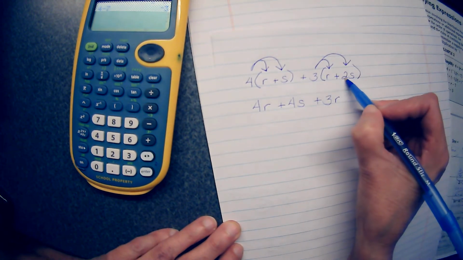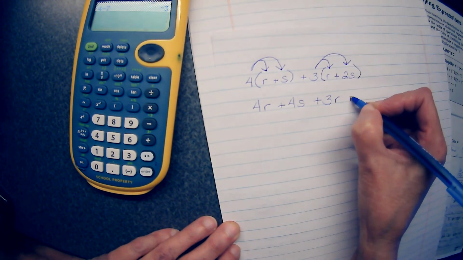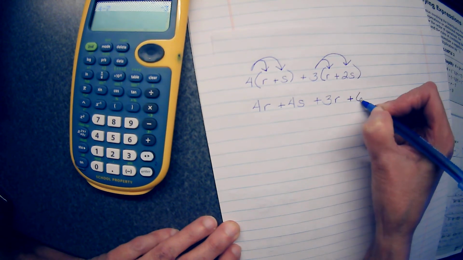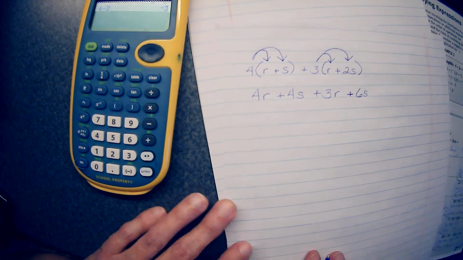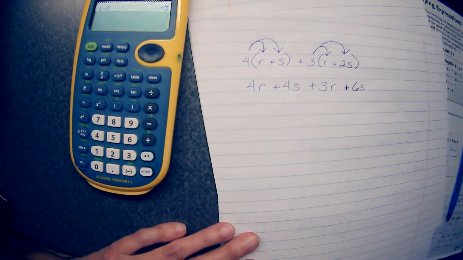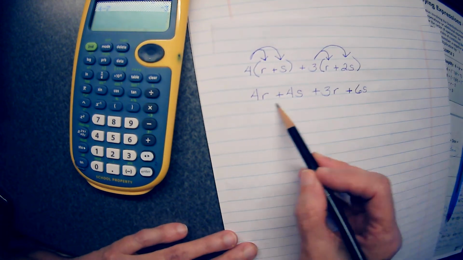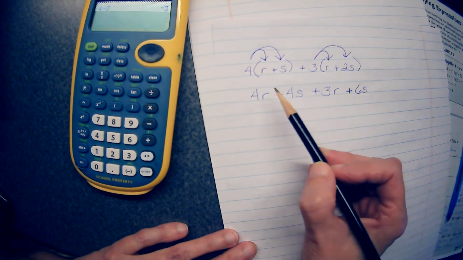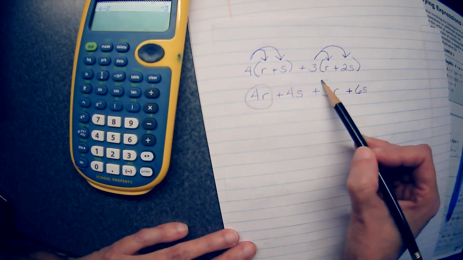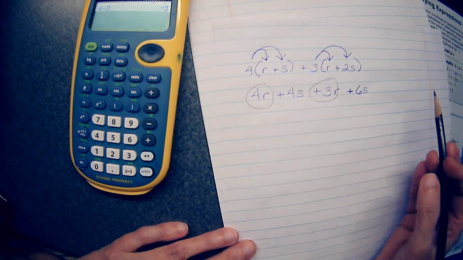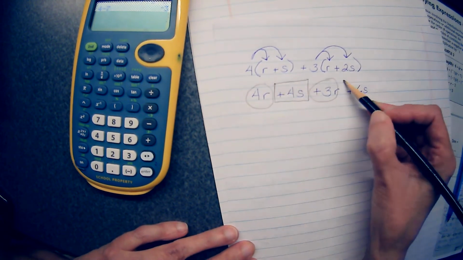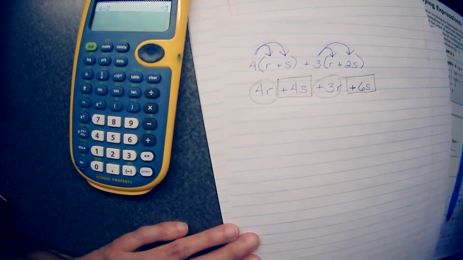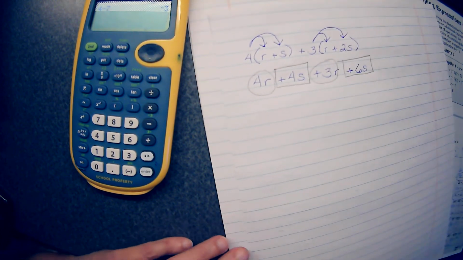And 3 times 2S is 6S, because 3 times 2 is 6, and put our S there. Now, looking at these, we have some like terms. We have our R critters here, our rats. And then, here we have our snakes. Sure don't want to put those in the same pen, because our snakes would eat our rats, right?